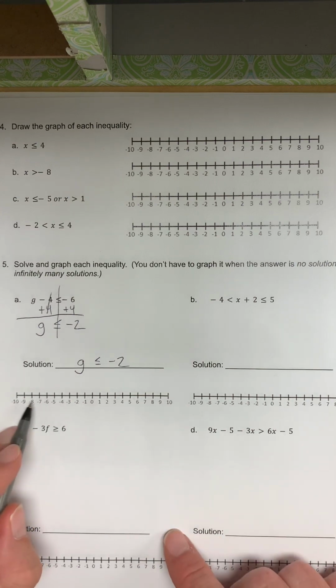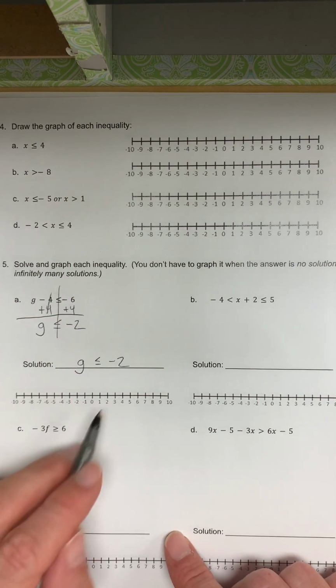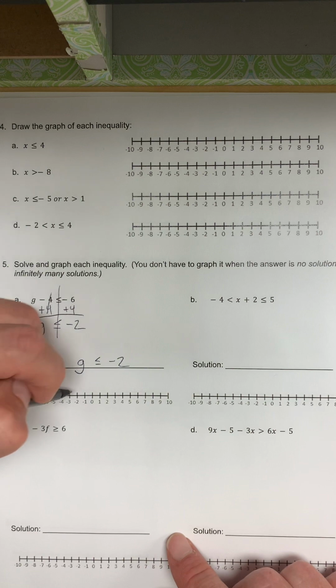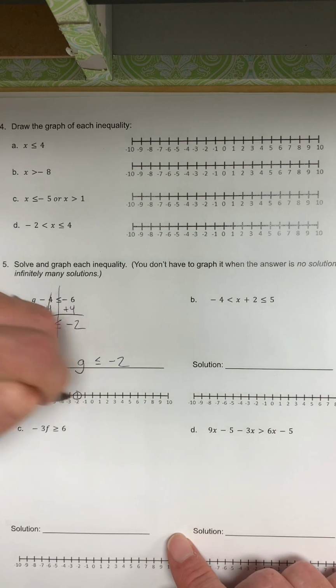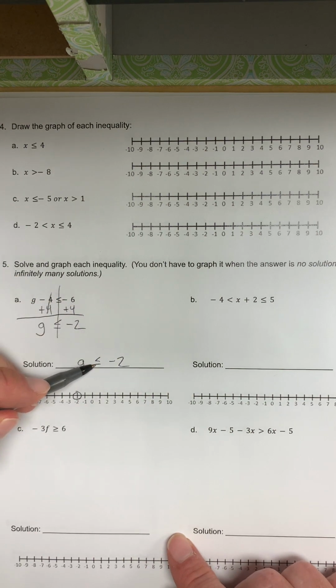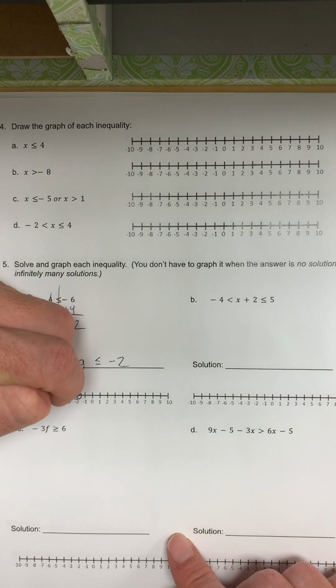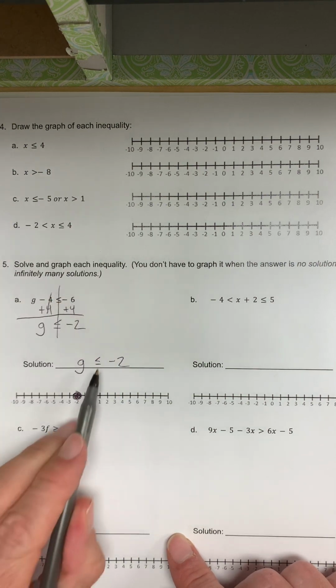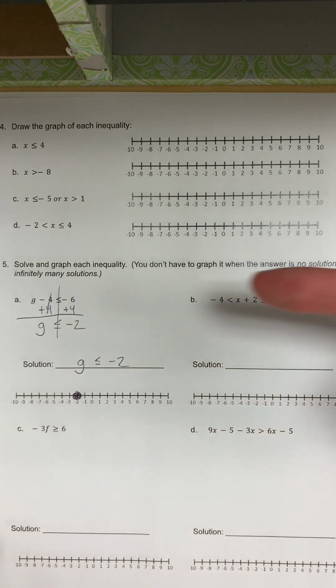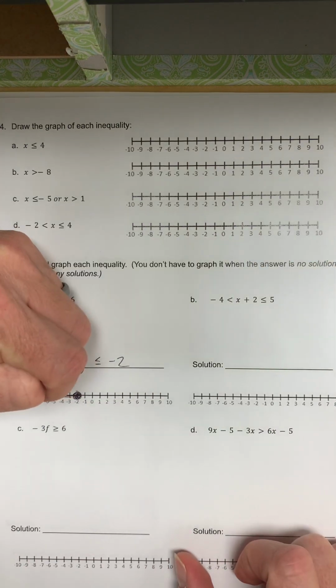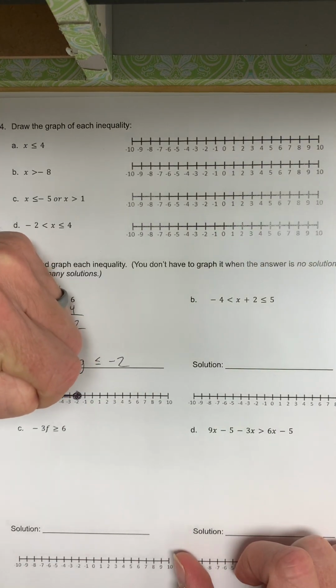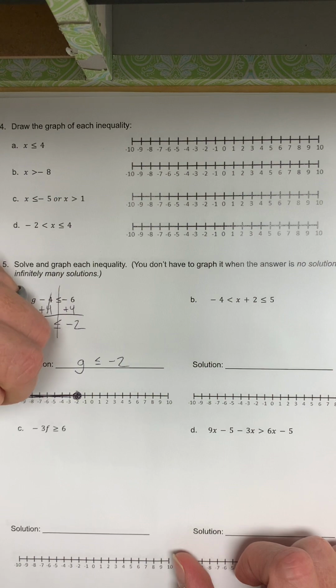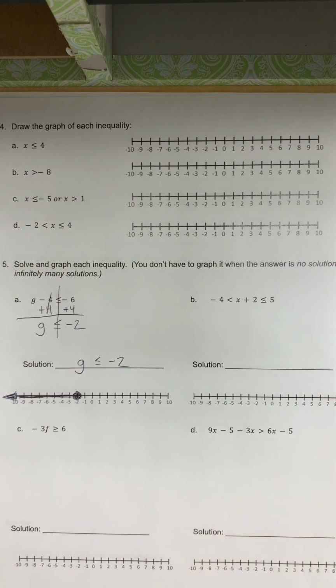Okay? All right, now they also asked us to graph it, so we'll graph it. -2 is where we put our circle. Because of this or equal to, we have to shade it in. And the symbol is going that way, so I will make my line go that way. All right, on to part B.